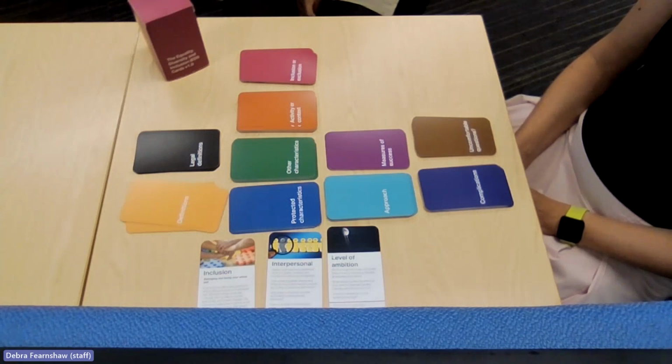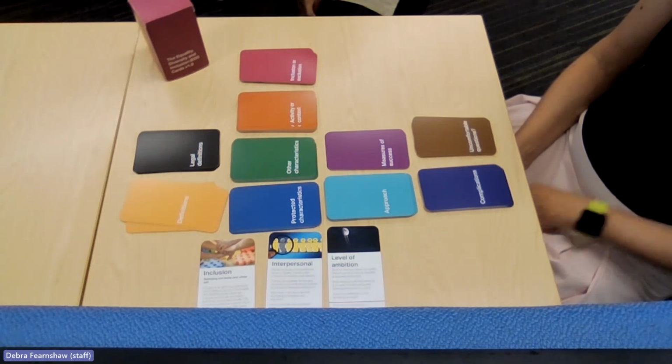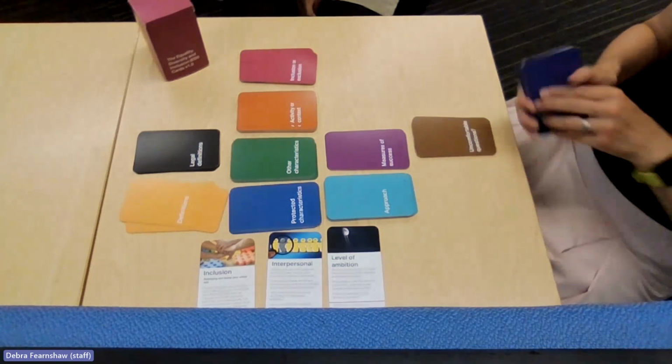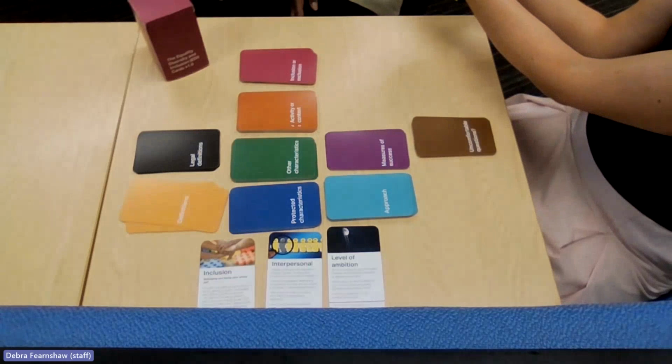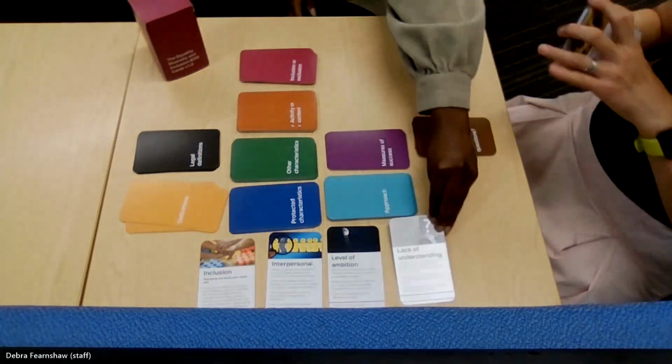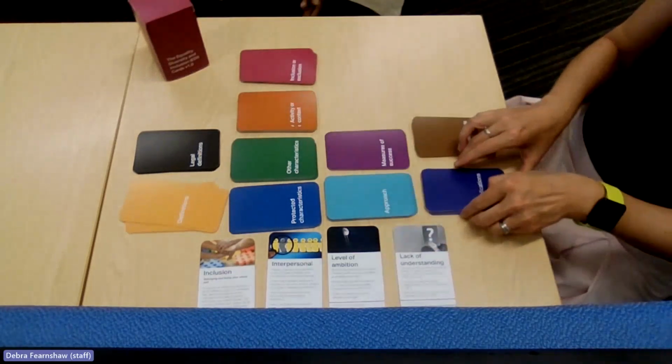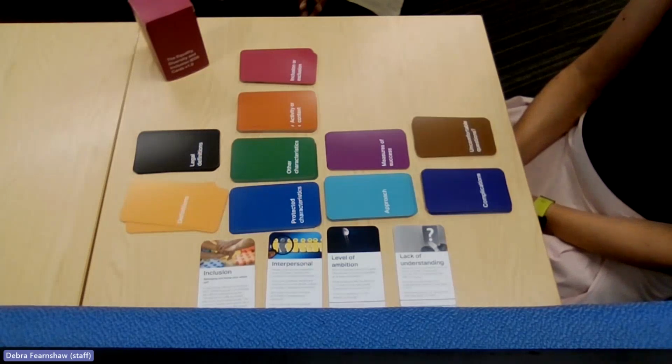So once that discussion's moved on, hopefully you've had some interesting insights from that, can move on to the final section of the complications and practicalities cards and draw one of those to add to the picture. So there we have, again, drawn at random, the lack of understanding card. So how that might complicate the picture you have here.